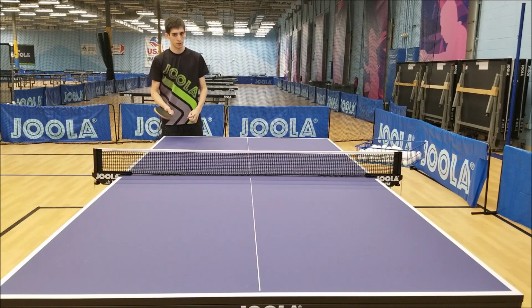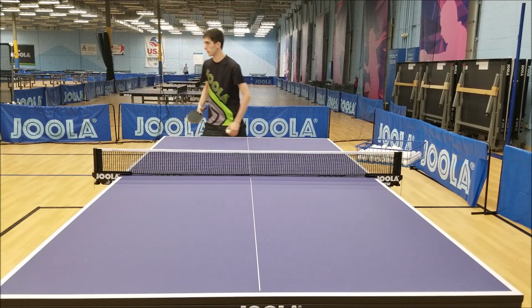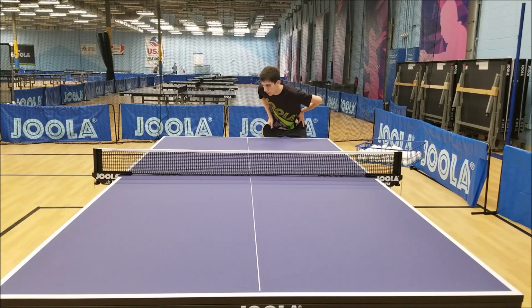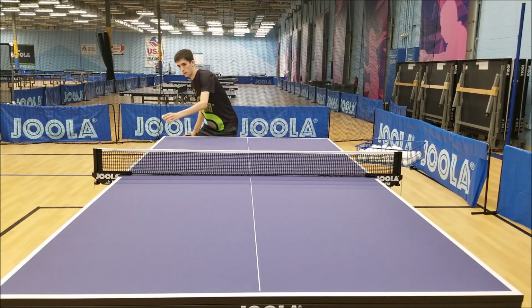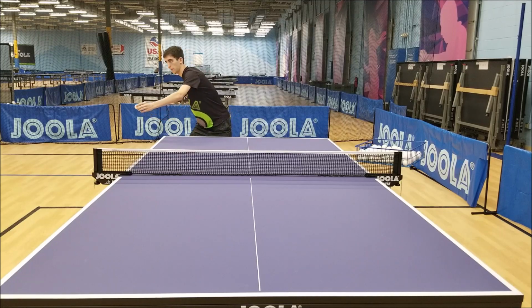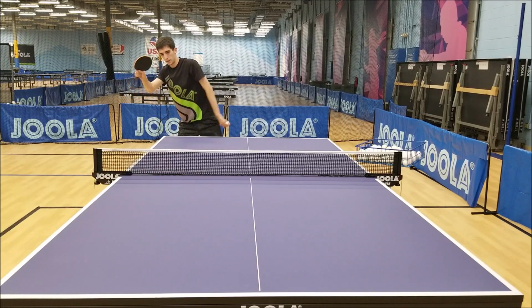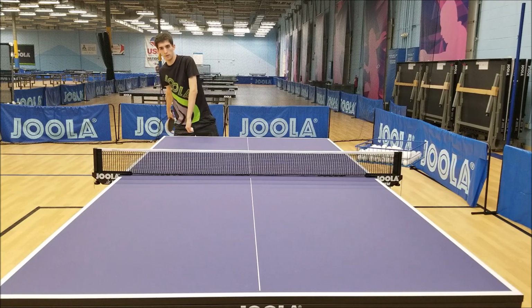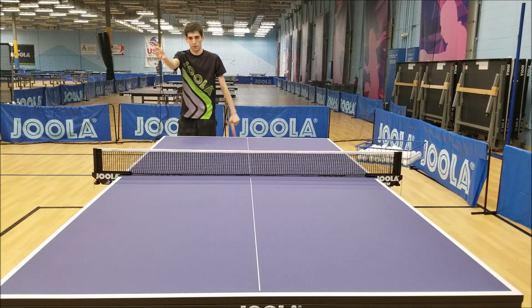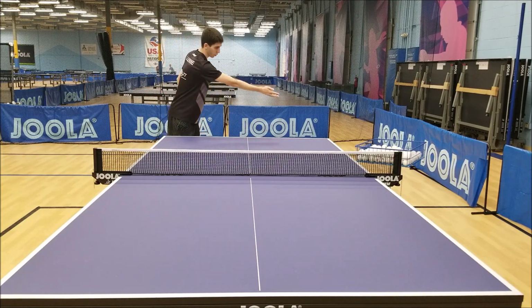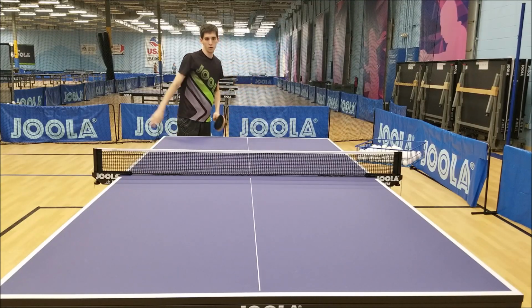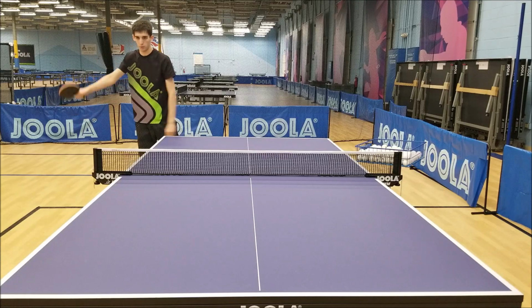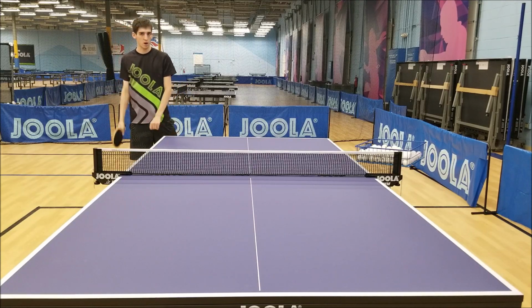But the main reason is, let's say I'm here in my ready position, you push me really deep into the corner, I have to move, and then I decide that I'm going to play a nice looking shot down the line. Well, what I've just done is opened up an angle cross court and left all of this table open.